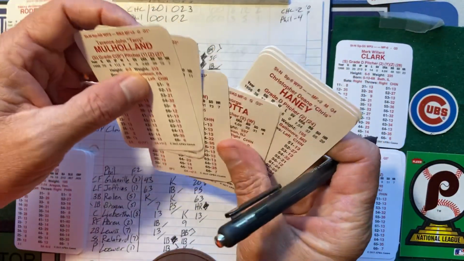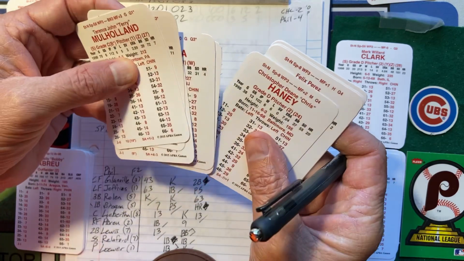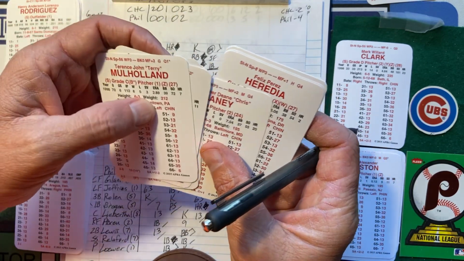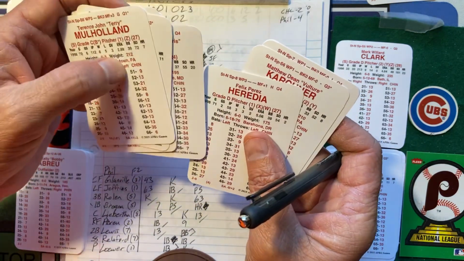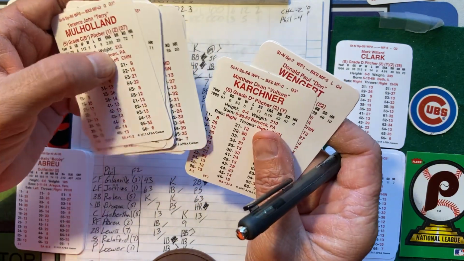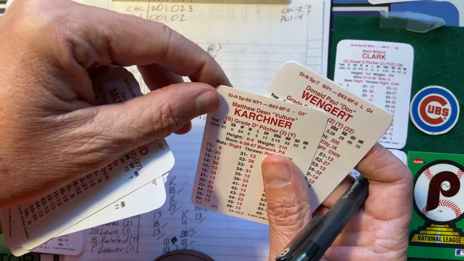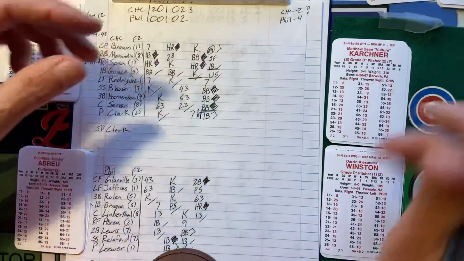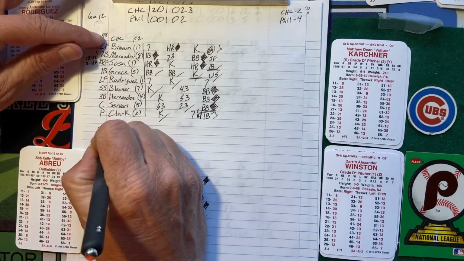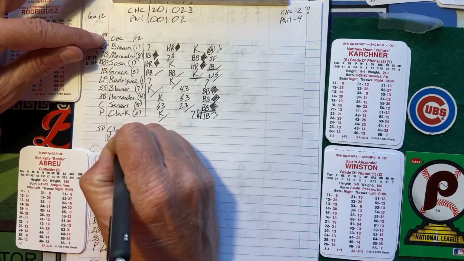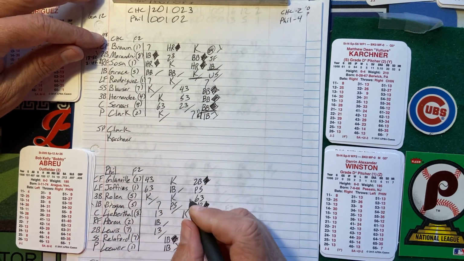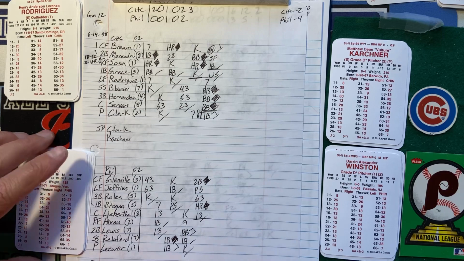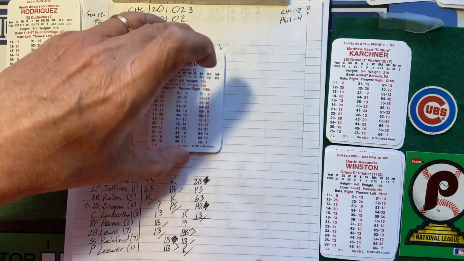And who are they going to bring in? Could be. Let's go with Karchner. Matt Karchner, the Vulture. Right-hander and a 4. Bottom of the 6th.